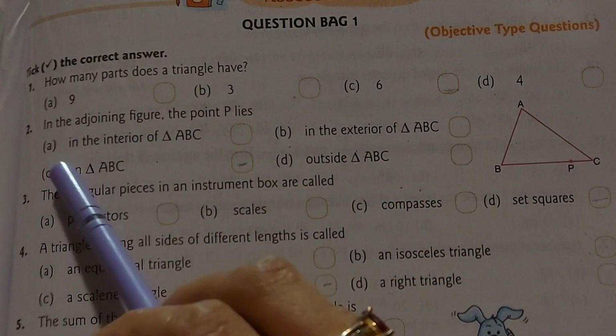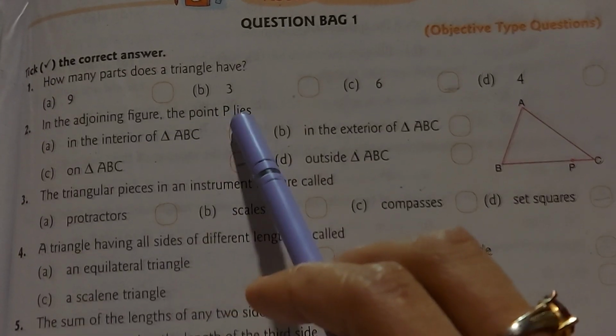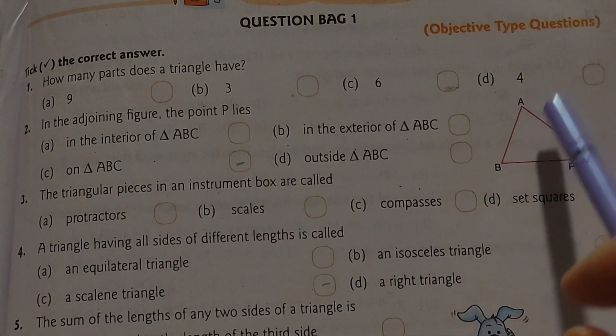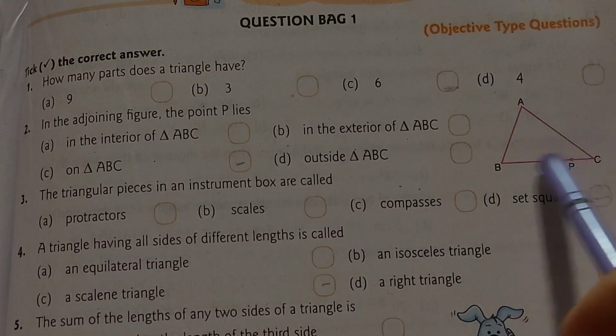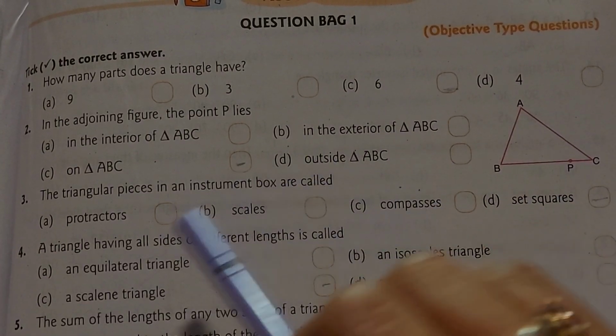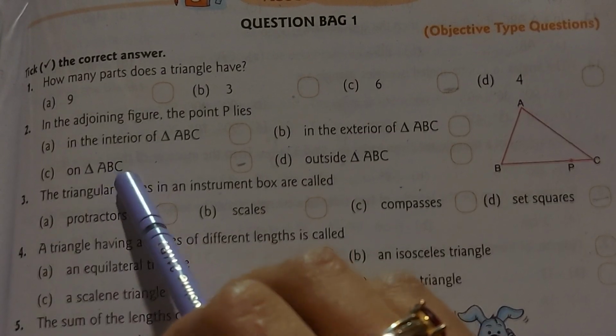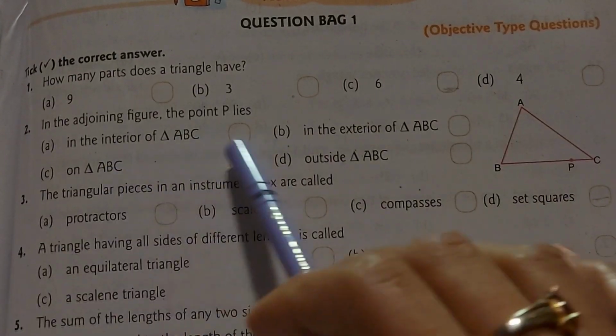The next is, in the adjoining figure the point P lies. Here one triangle is given, triangle ABC, and this point P lies. The correct answer is on triangle ABC. So this would be the correct answer.